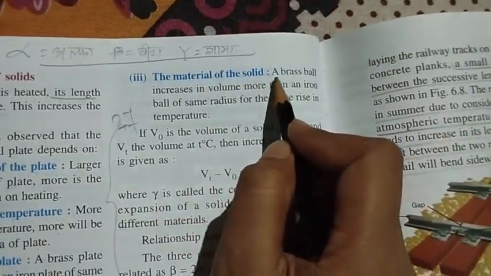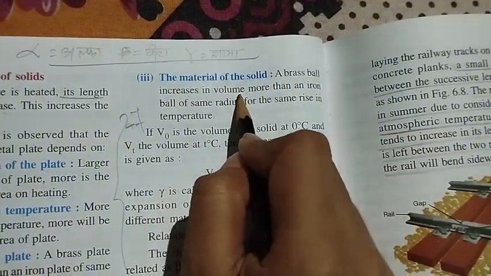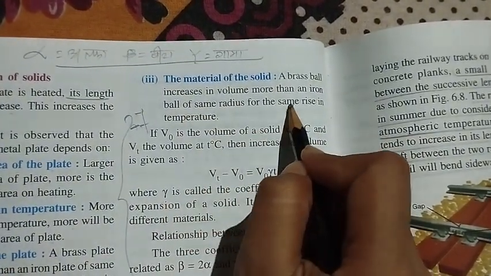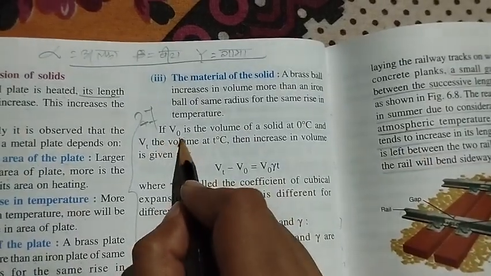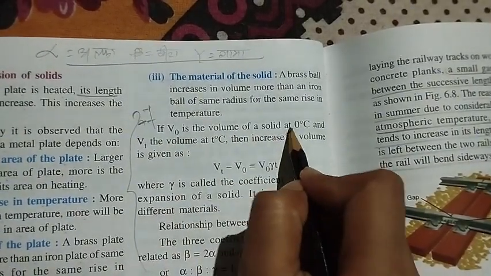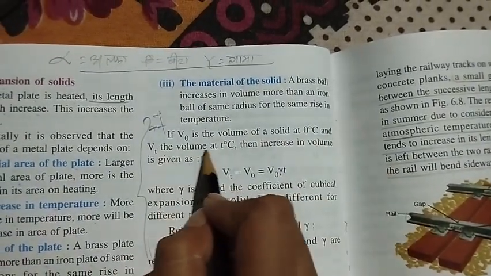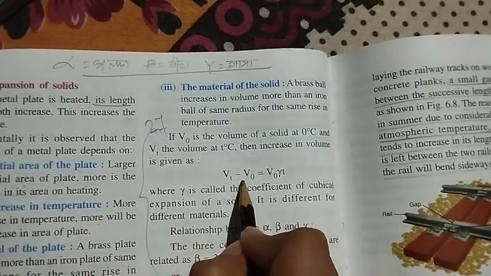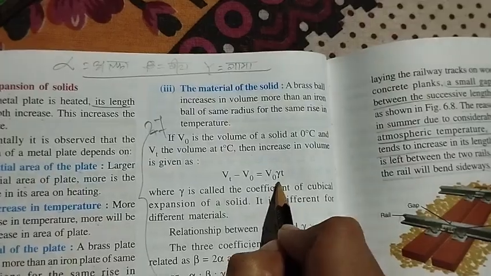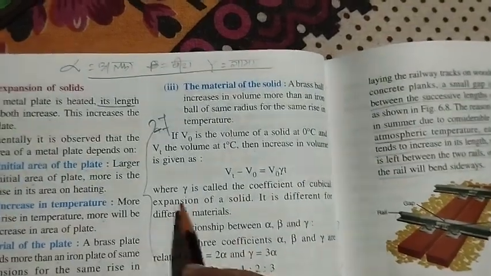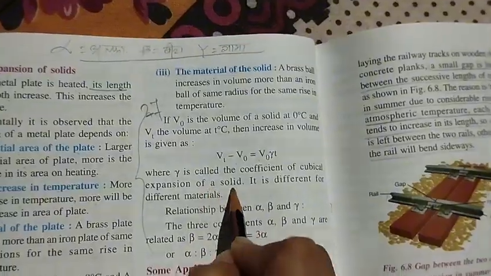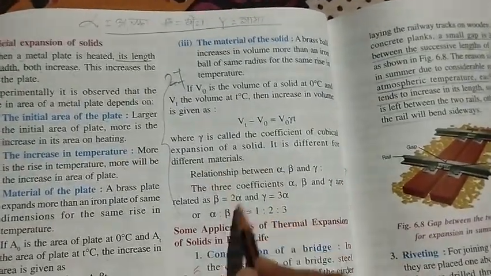Third, the material of the solid. A brass ball increases in volume more than an iron ball of the same radius for the same rise in temperature. If V0 is the volume of the solid at 0 degree Celsius and Vt the volume at T degree Celsius, the increase in volume is given as Vt minus V0 is equal to V0 gamma T, where gamma is called the coefficient of cubical expansion of a solid. It is different for different materials.